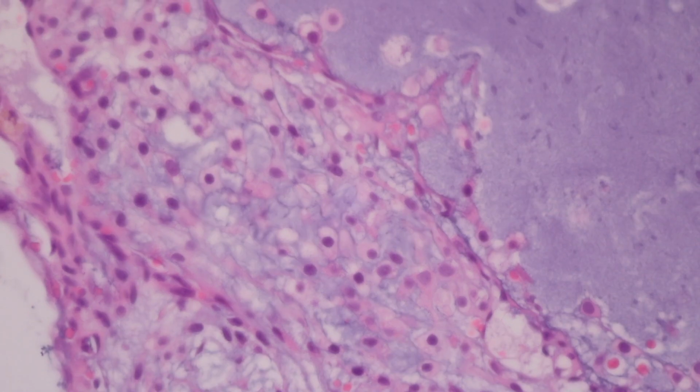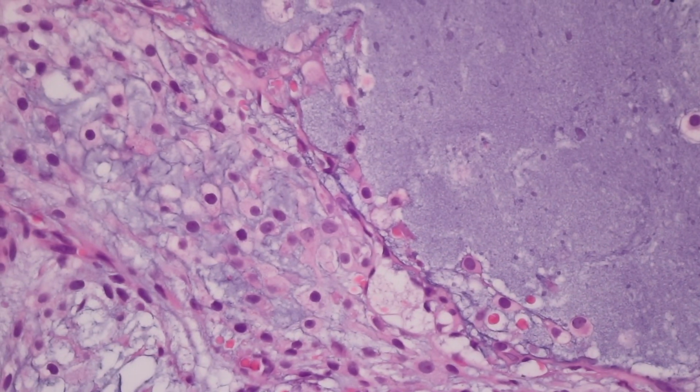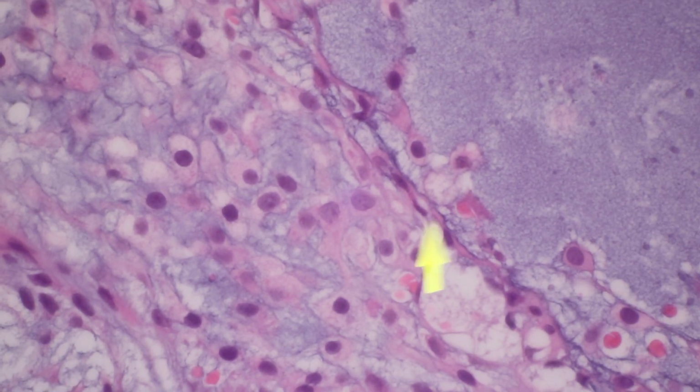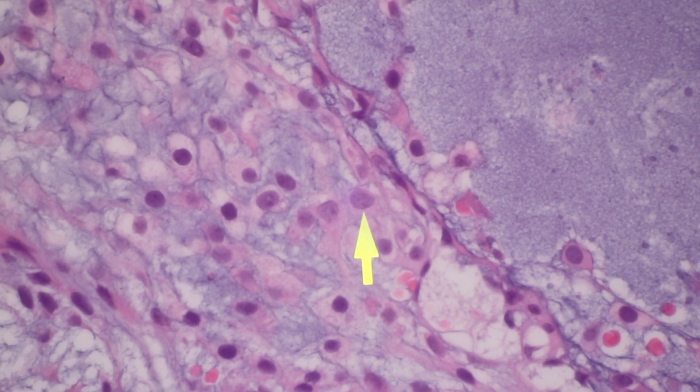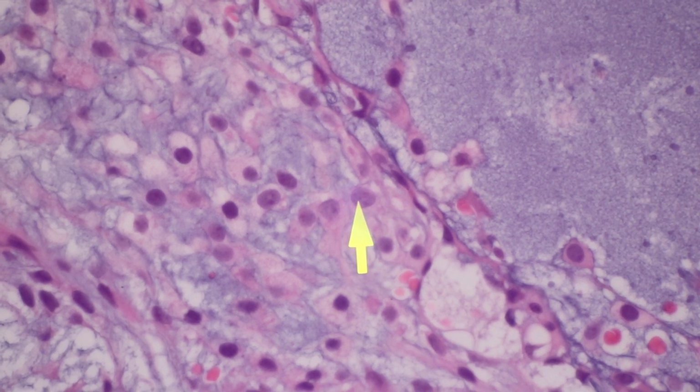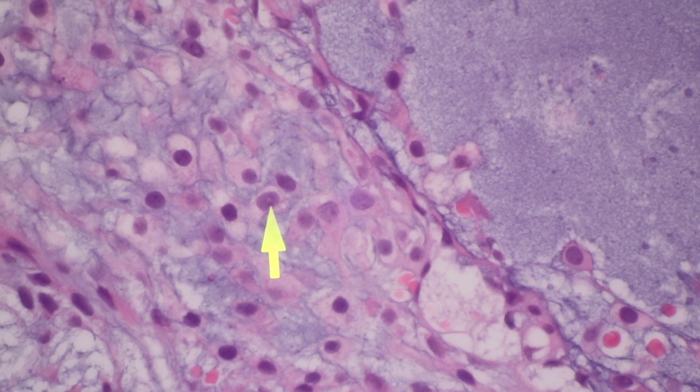Exactly. So we'll go to some cells that show that, like right here. This nucleus is not hyperchromatic. You can see the chromocenters that are present. You can see the nucleolus in this cell.